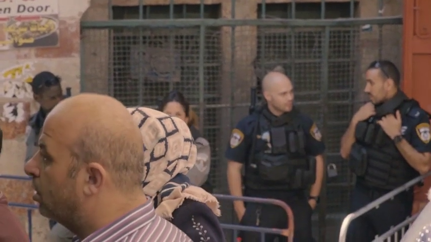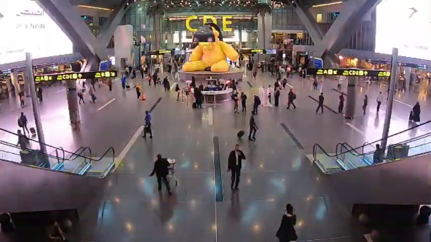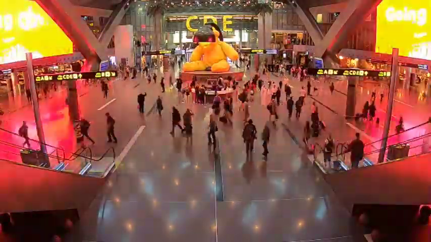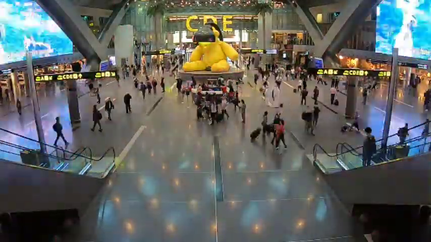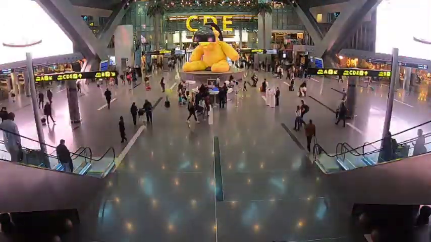Moving on to the departure lounge, also known as the waiting area or gate area. The departure lounge is where passengers wait before boarding their flights. It typically includes seating, restrooms, and sometimes amenities such as shops, restaurants, and charging stations.